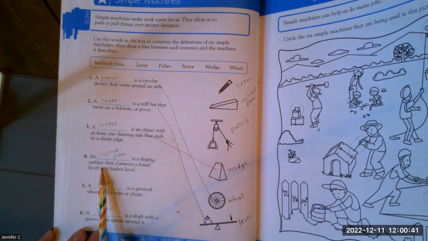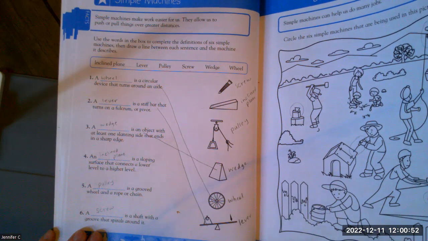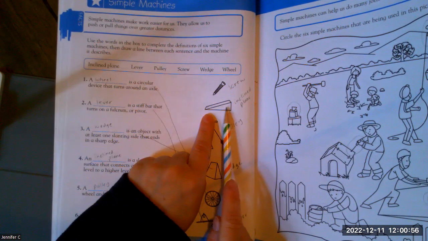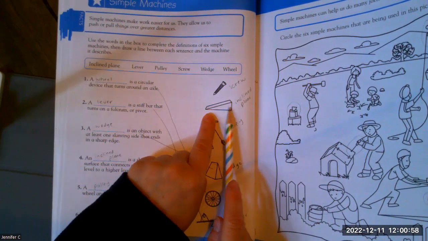All right. Number 4, an inclined plane is a sloping surface that connects a lower level to a higher level. This is an inclined plane, and many times we refer to this as a doorstop sometimes, right?